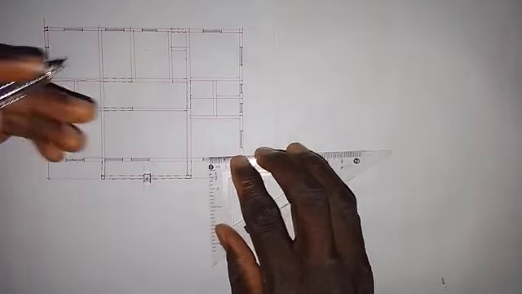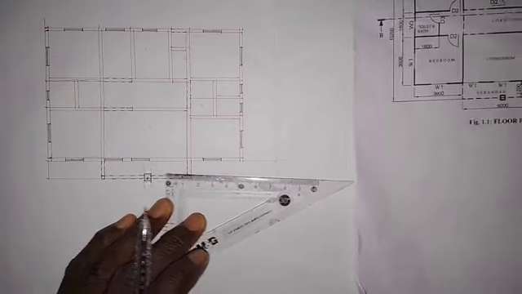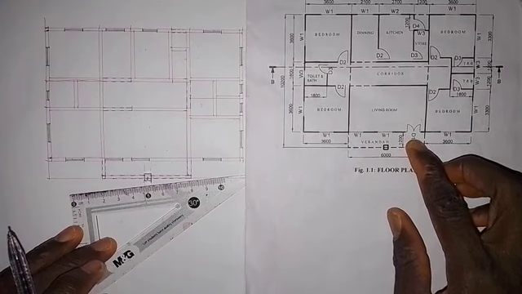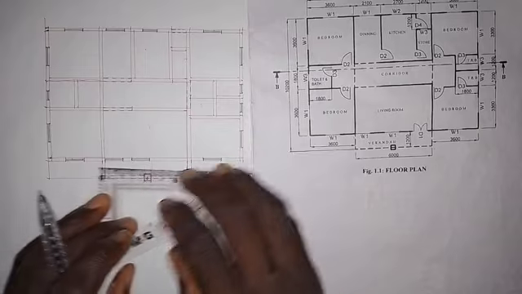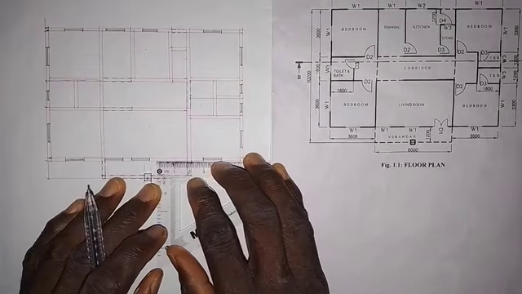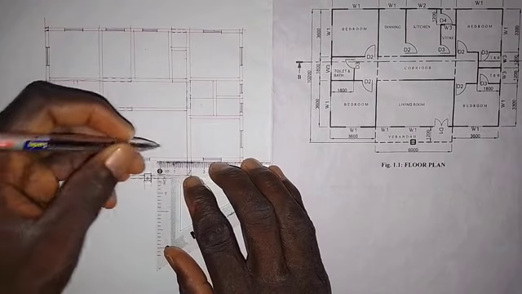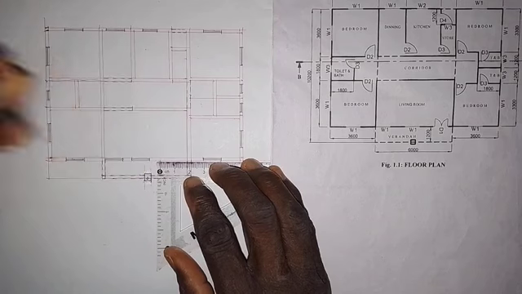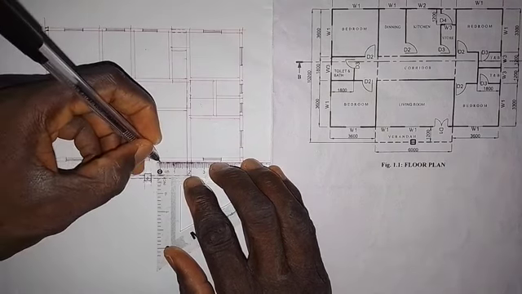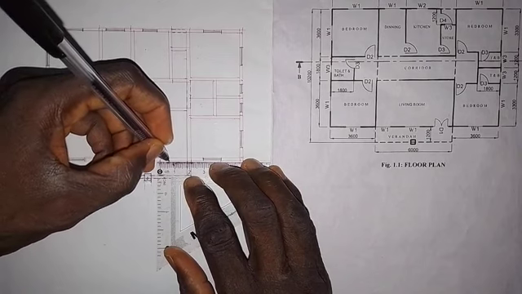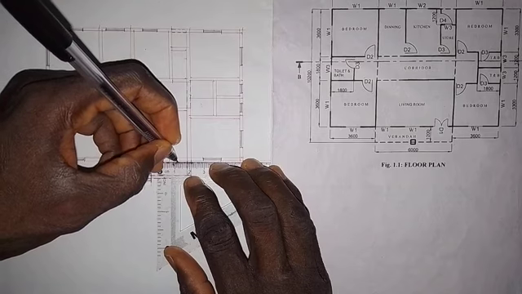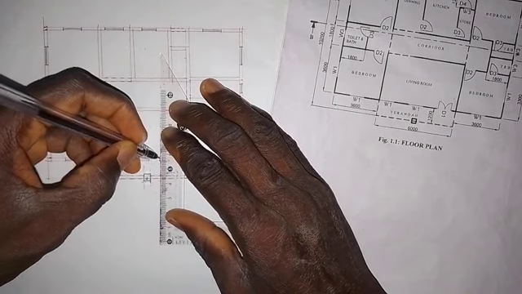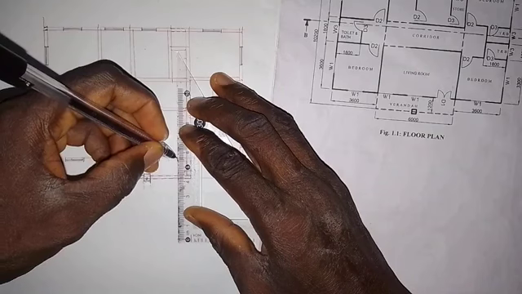Move away a bit from this wall, and let's fix it here. 12 millimeters: first take 6 from here, and then another 6, making 12. Make this line a thick line from here to here, and also this line a thick line from here to here.